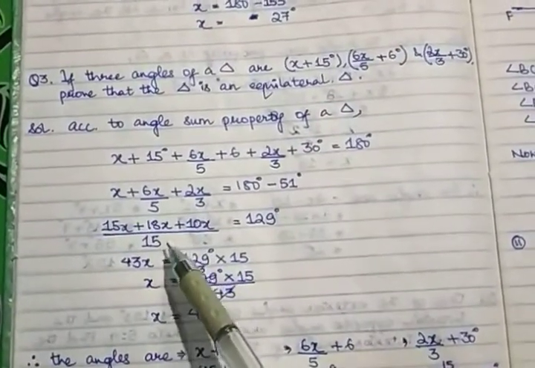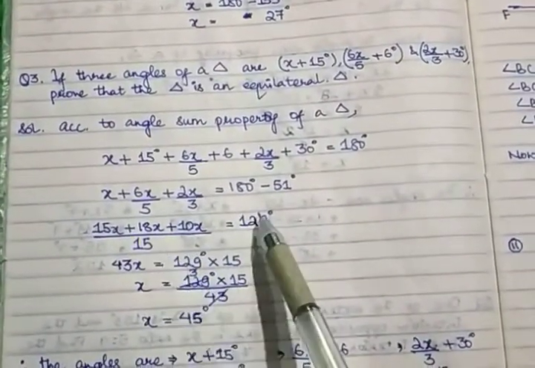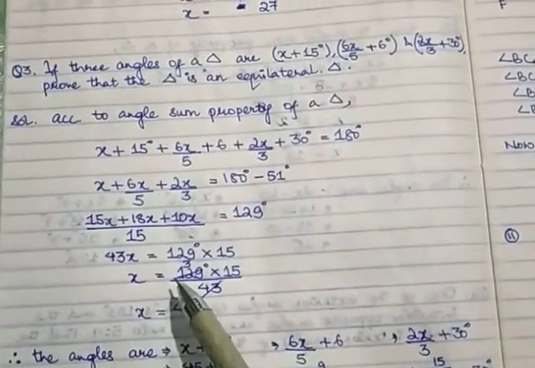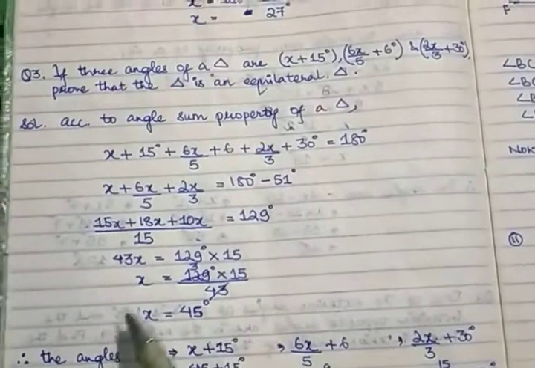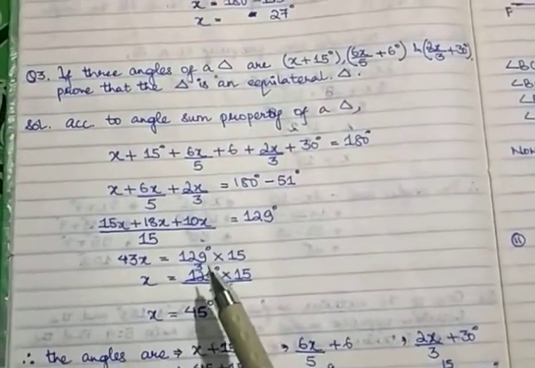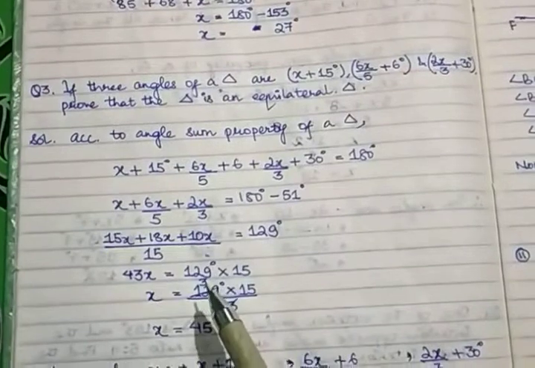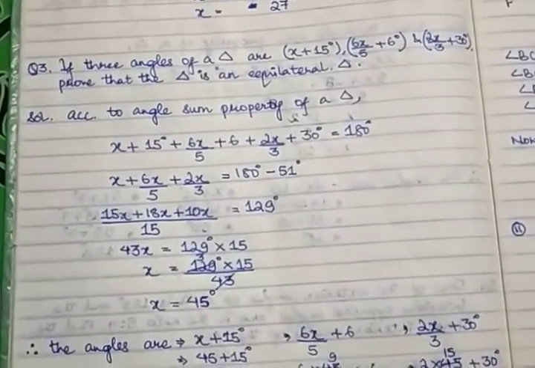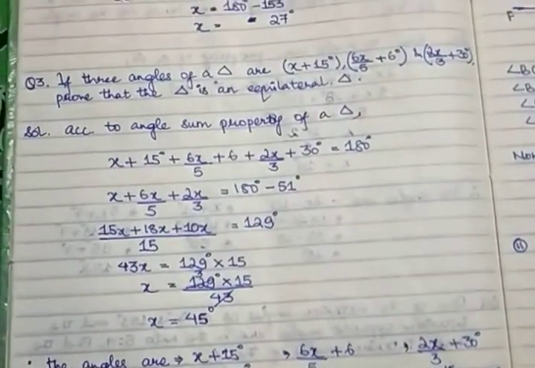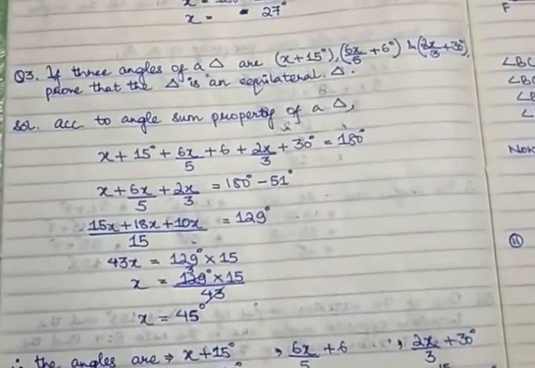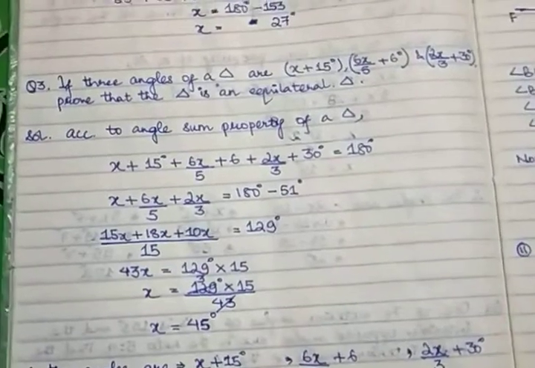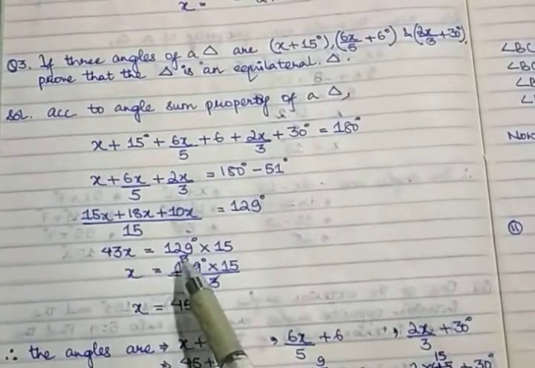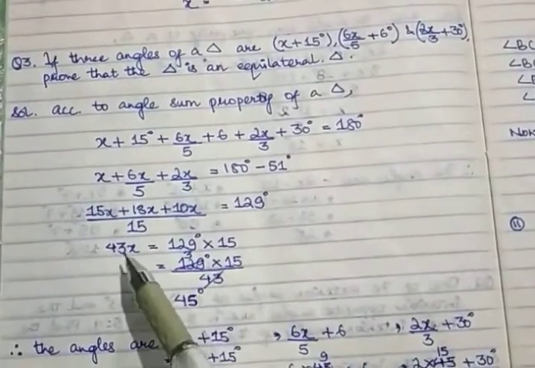Now 15, cross multiplication. This is what we have done in linear equations as well, isn't it? In cross multiplication, 15 goes to the other side as division. I haven't multiplied the terms yet, so as you might recall, what did I say in the previous video as well? Before multiplying, check whether you can cancel the terms or not, because once you multiply, you'll get a bigger number. If you keep your numbers small, it will be easier, because the smaller the number, the easier to handle, isn't it? So see, 43x equals 129 into 15.